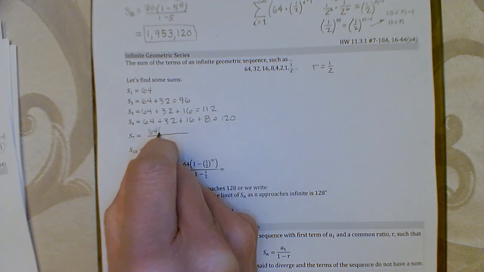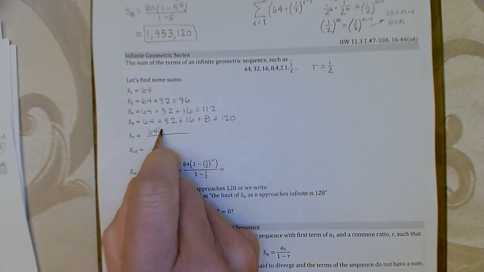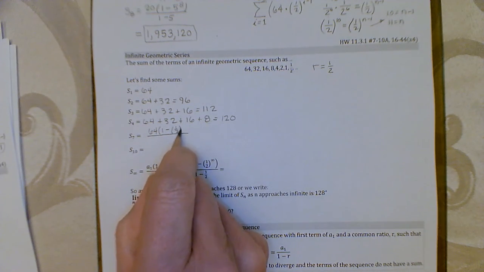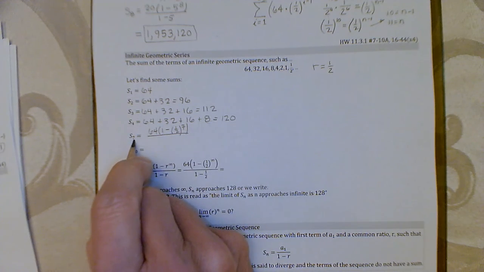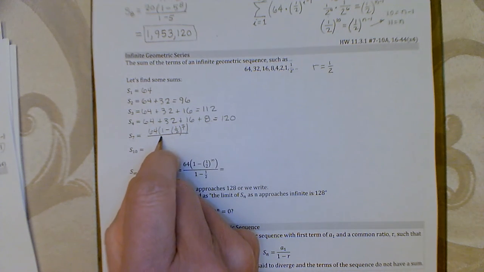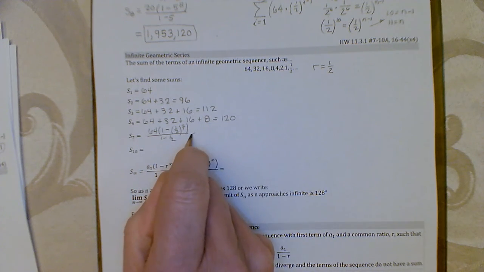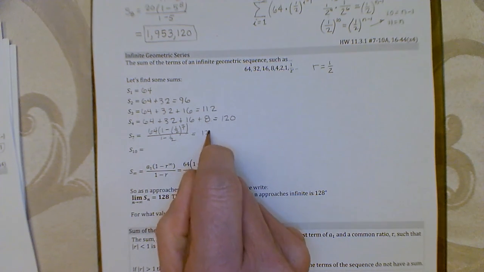That's 64 times 1 minus r to the 7th power, where r is 1/2, over 1 minus 1/2. That ends up giving us 127.